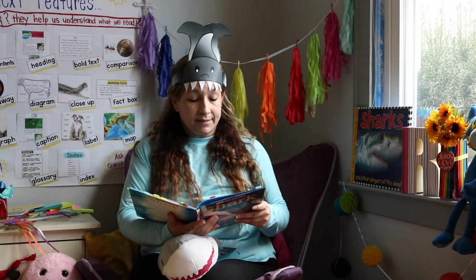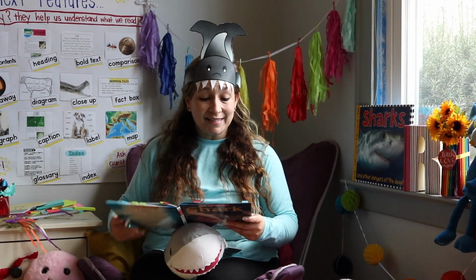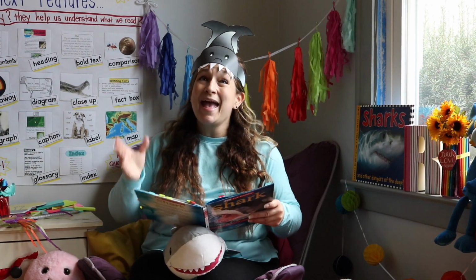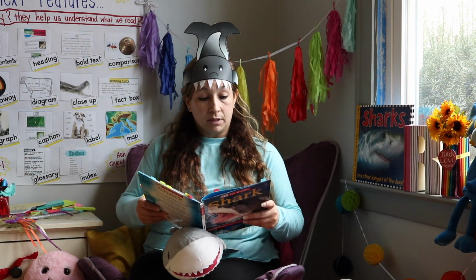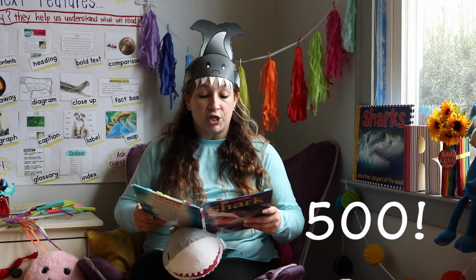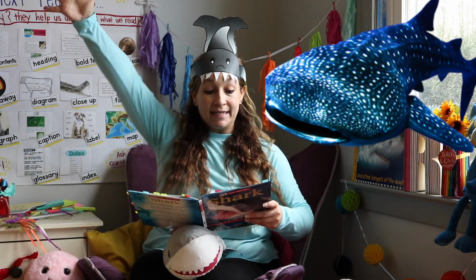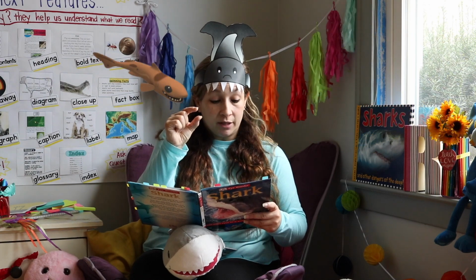Here's what it says. It says, sharks include the biggest fish in the sea. But not every species of sharks is huge. Most are not dangerous to people either. There's more than 500 different shark species, from the gigantic whale shark to the little tiny dwarf lantern shark.